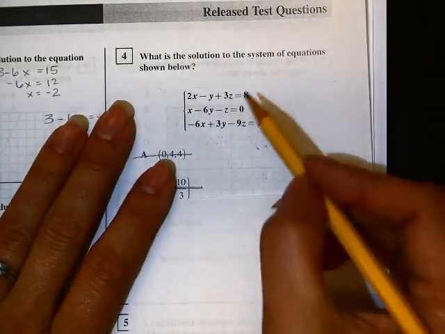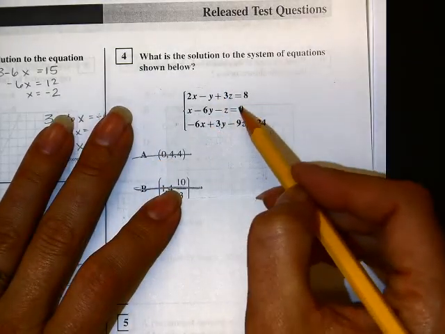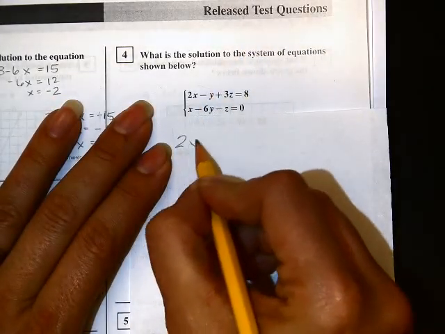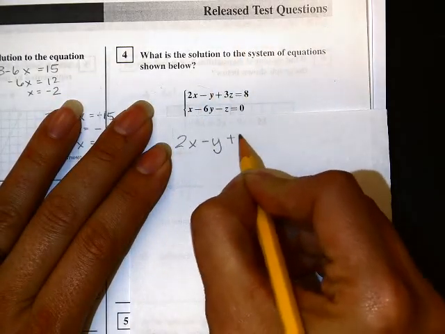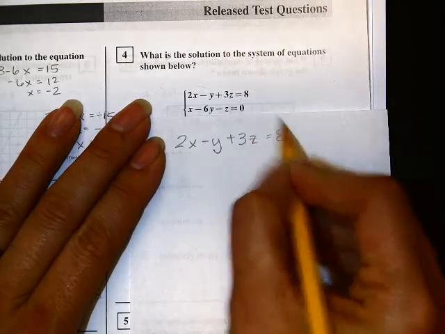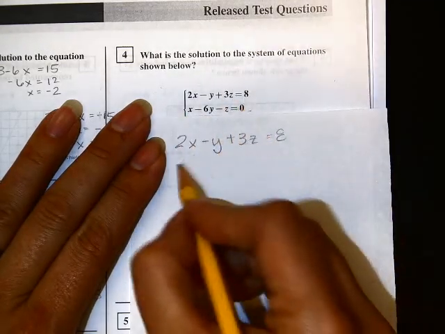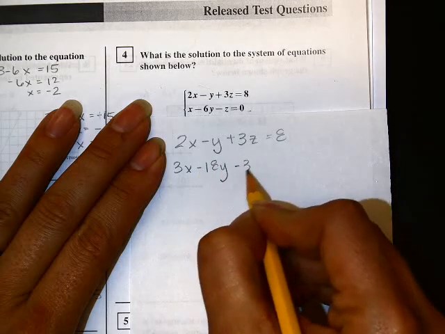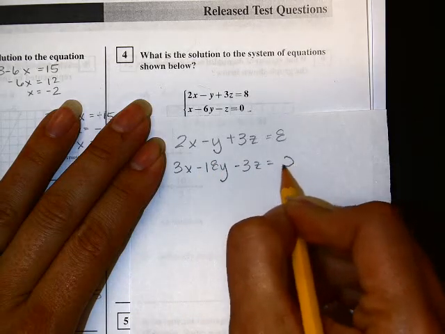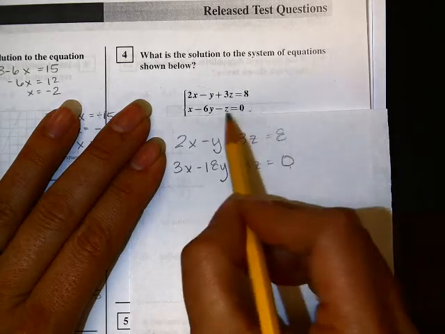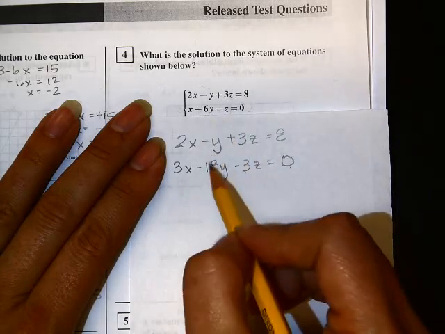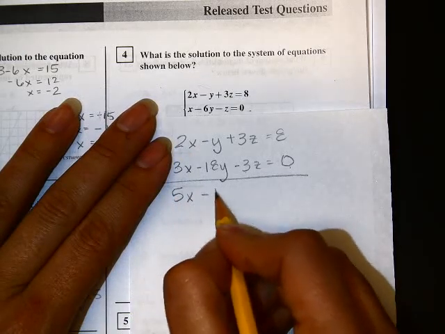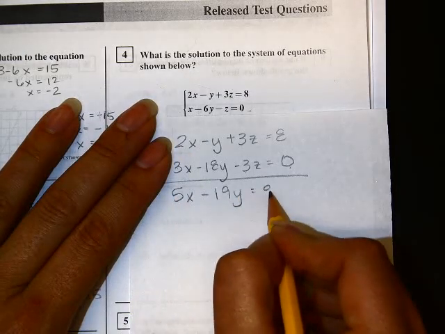Let's see which one would be the best to get rid of. I don't know, maybe the Z's. So we'll put that together, and something beautiful is going to happen. I just know it. So I'm going to multiply through by +3 here. Now, 3 times 0 is 0. That is my negative. This is a negative. This is a positive. So life looks good. So I have 5x minus 19y is equal to 8.